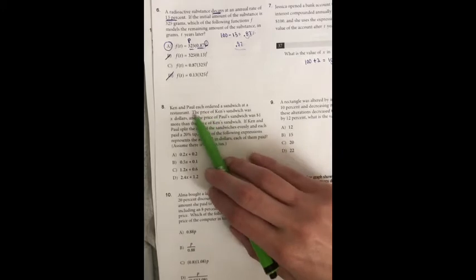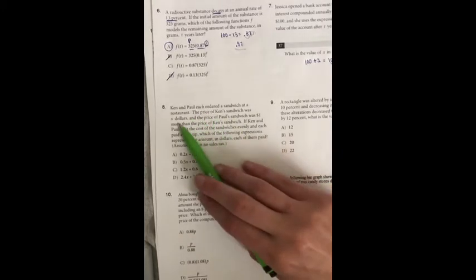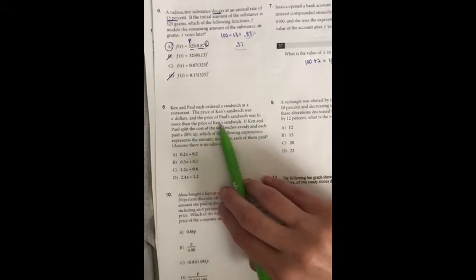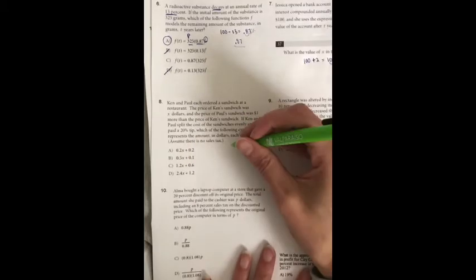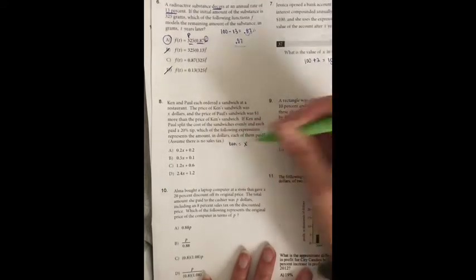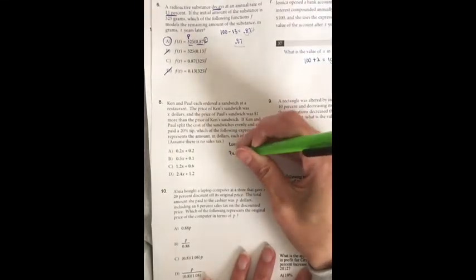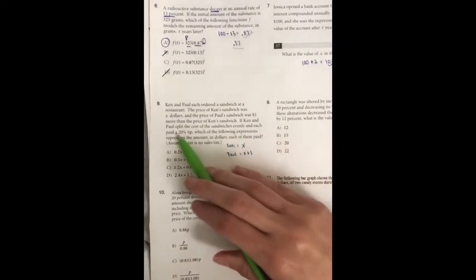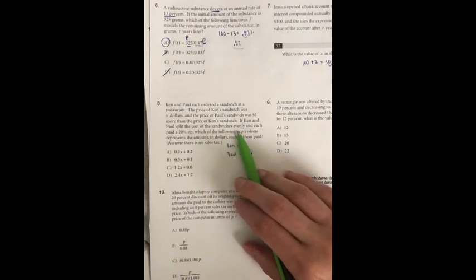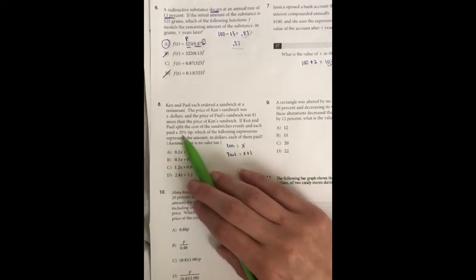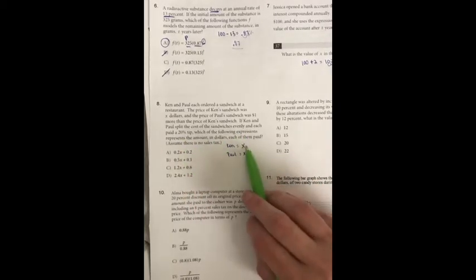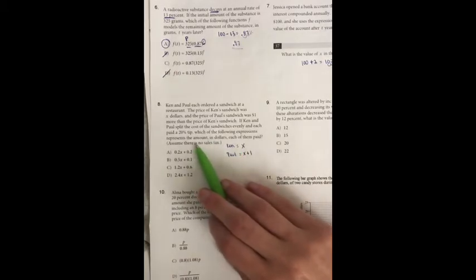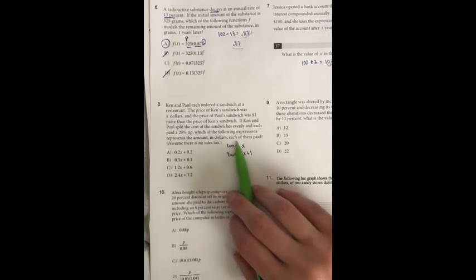Ken and Paul each ordered a sandwich at a restaurant. The price of Ken's sandwich was X dollars, and the price of Paul's sandwich was $1 more than the price of Ken's sandwich. Okay, so this is Ken. He was X, and Paul is X plus 1, $1 more than the price of Ken's sandwich. If Ken and Paul split the cost of the sandwiches evenly, and each paid a 20% tip, which of the following expressions represents the amount in dollars each of them paid?